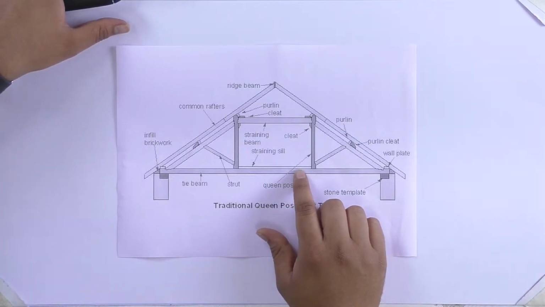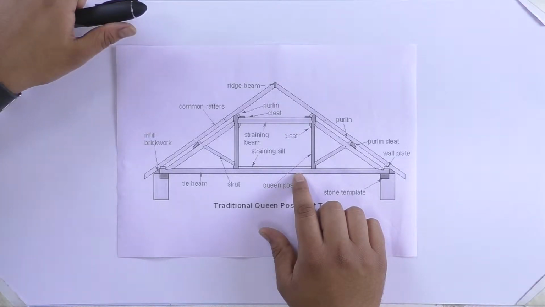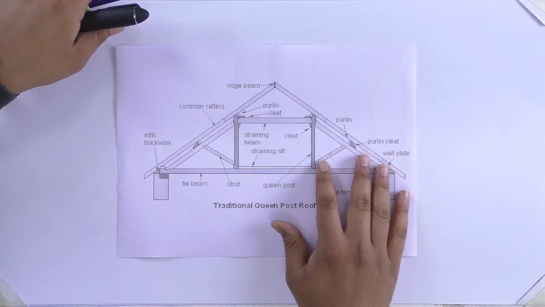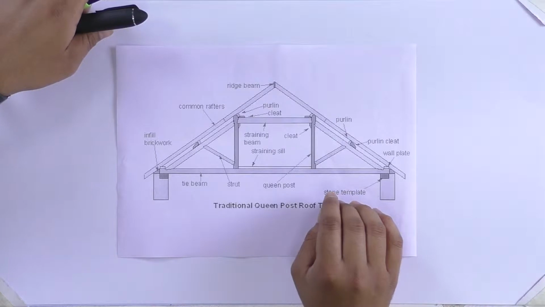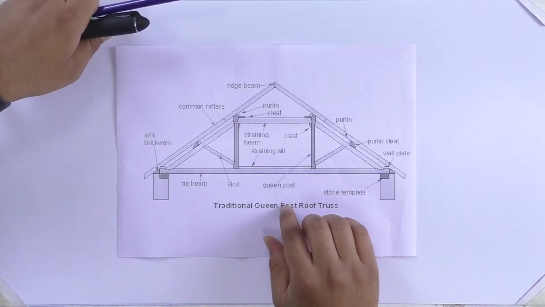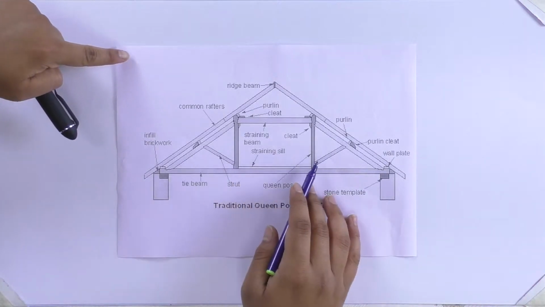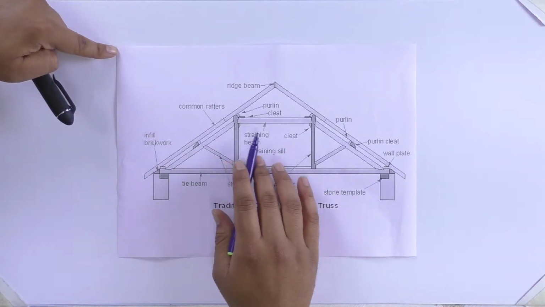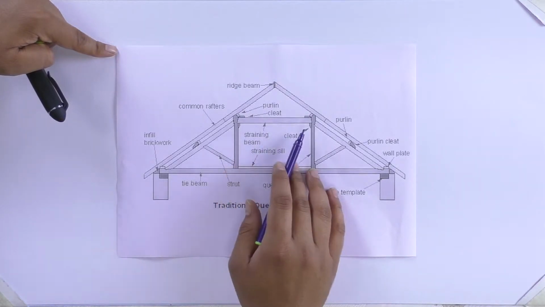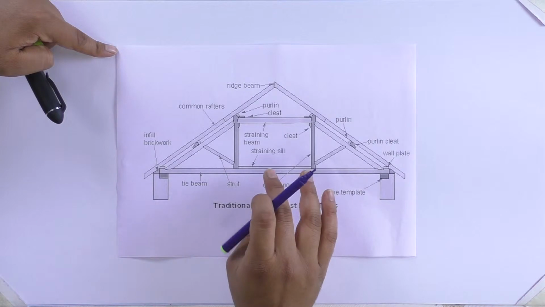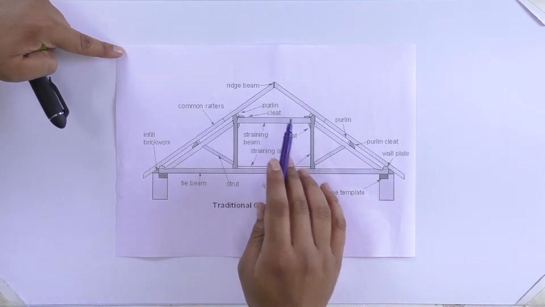We can clearly see here that it is subjected to vertical pressure, it is just a tension member, but no compression is acting here. You can see the queen post here, where the tie beam is supported, connected on the two posts in the queen post, and it supports the common rafters and ridge beams here.